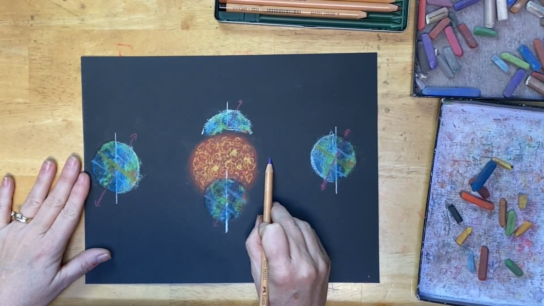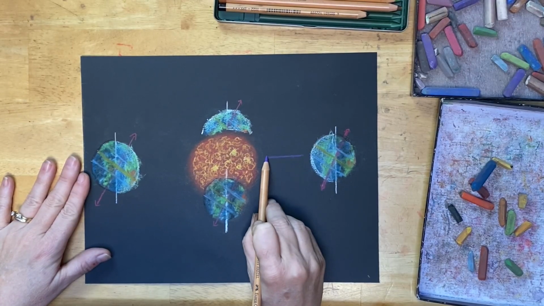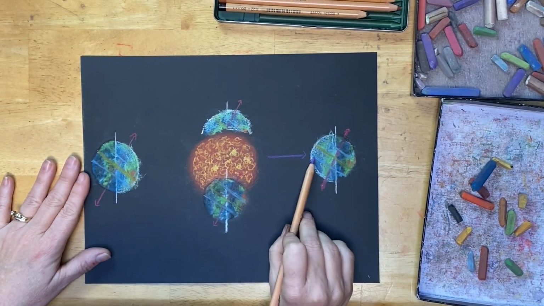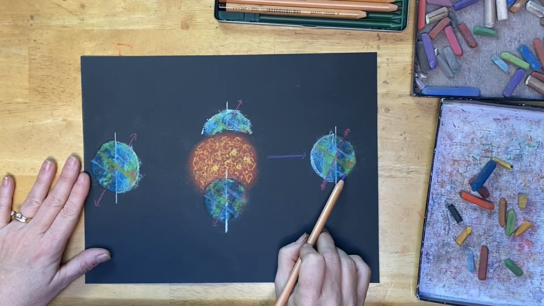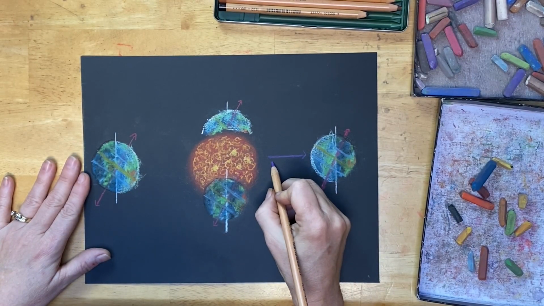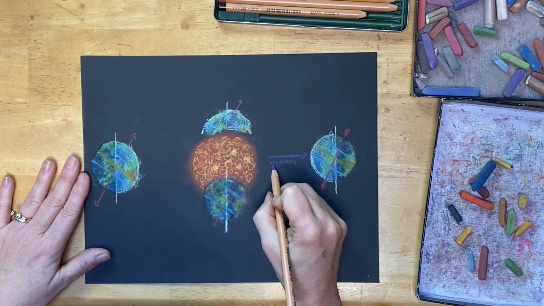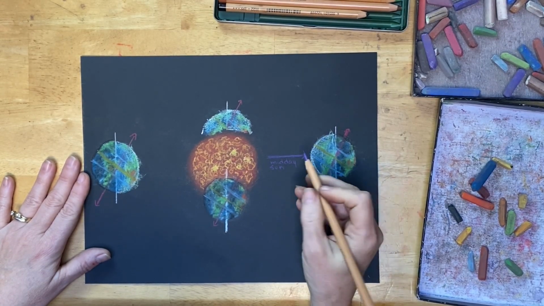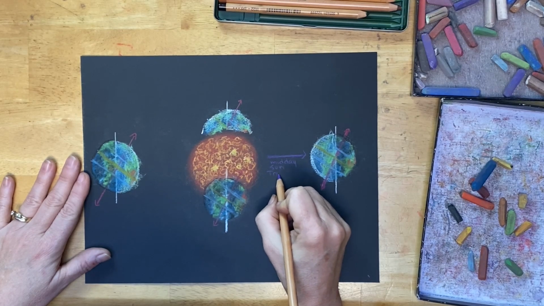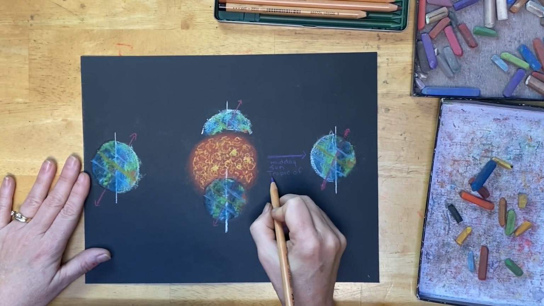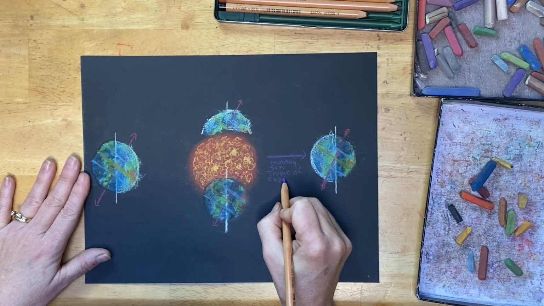From the perspective of the northern hemisphere, during the winter solstice, the direct rays of the sun, because the earth is tilted, hit at the Tropic of Capricorn. This causes summer solstice for the southern hemisphere, and it causes winter solstice for the northern hemisphere.